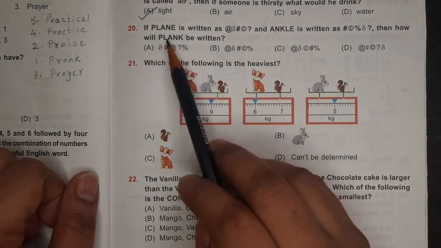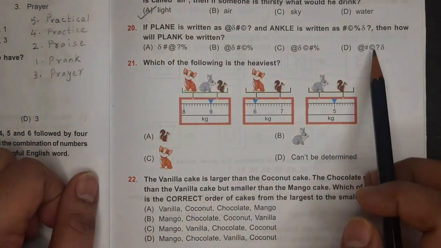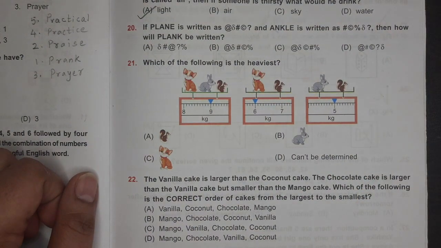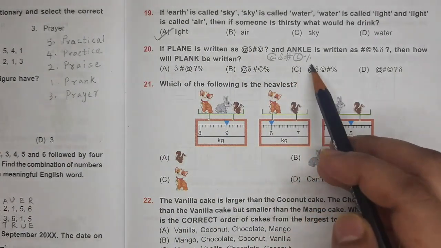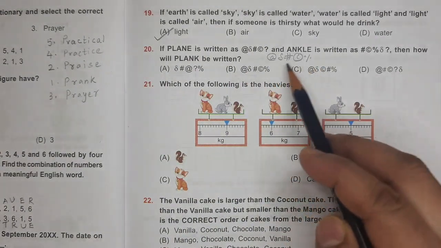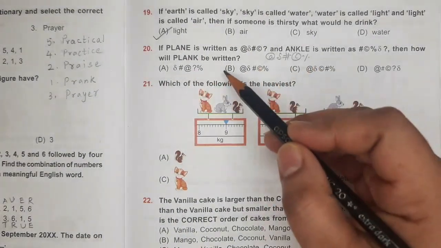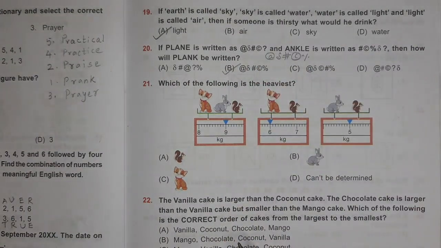So start writing those symbols and see which option is matching. So let me do that. Writing plank, I get it as this, and this is exactly matching with option B. So this is the answer to this question.